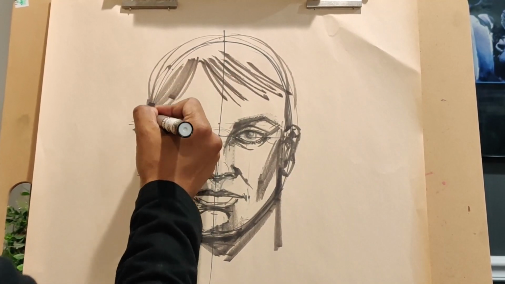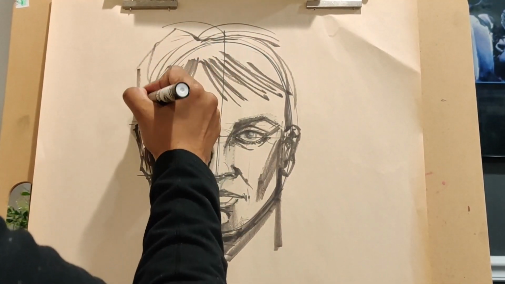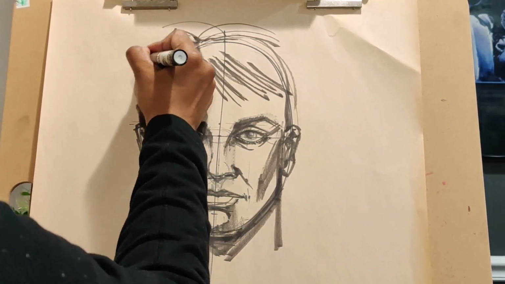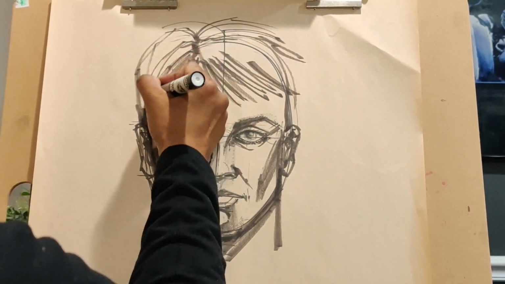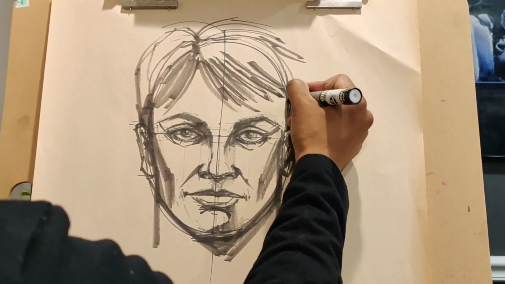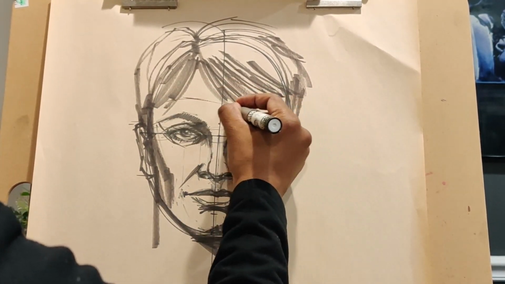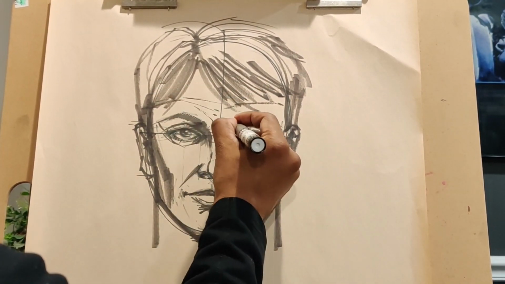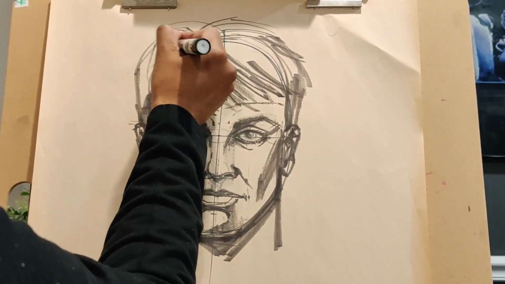And now I'm just going to drop in some hair, and I'm lightly sketching it through. We're going to add a little bit of indication of the cranial mass, just the forehead here above your eyebrows.